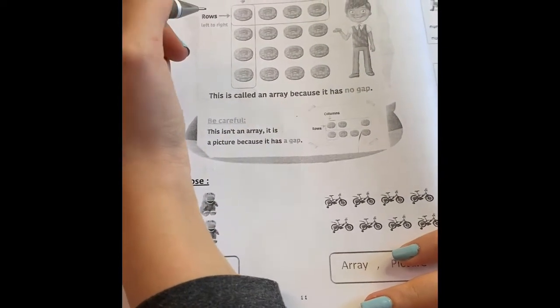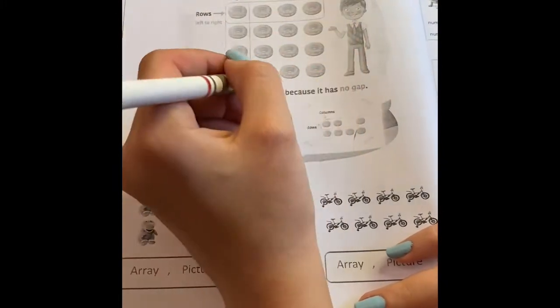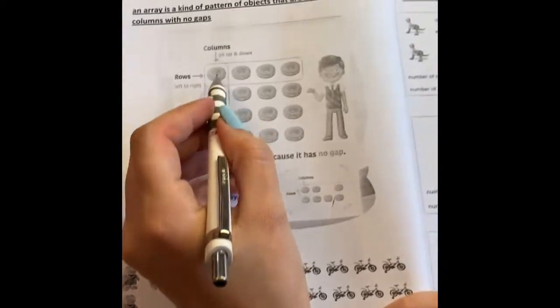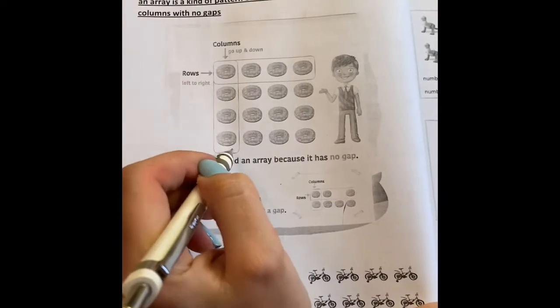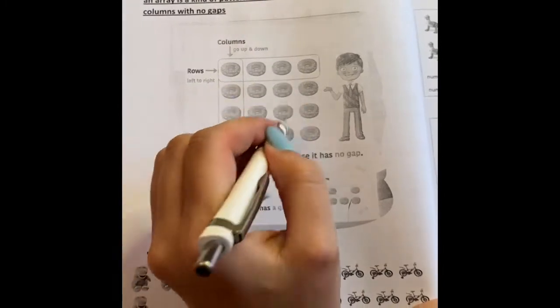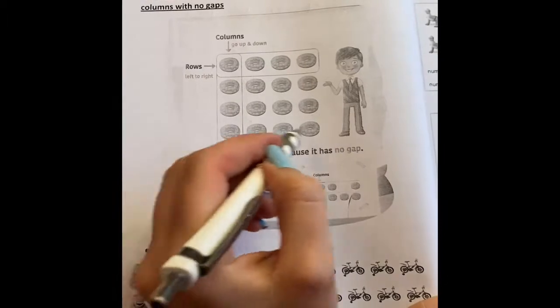Okay, now we have a new lesson called arrays. An array is a pattern of objects that are arranged in rows and columns with no gaps. Like this example, we have donuts. They are arranged in columns. Columns are the ones that go from up to down. We have 4 columns here, and the rows that go from left to right, we have 4 as well.